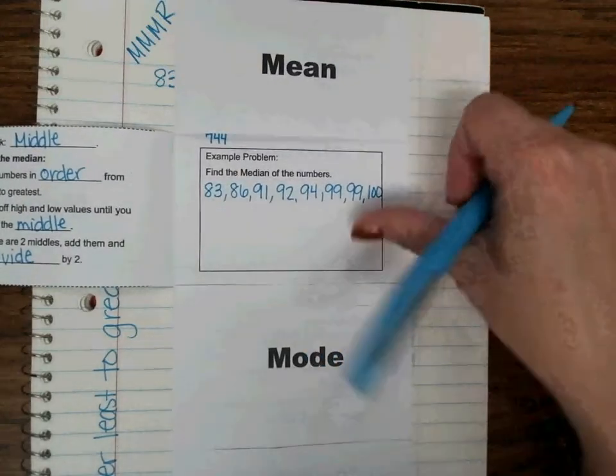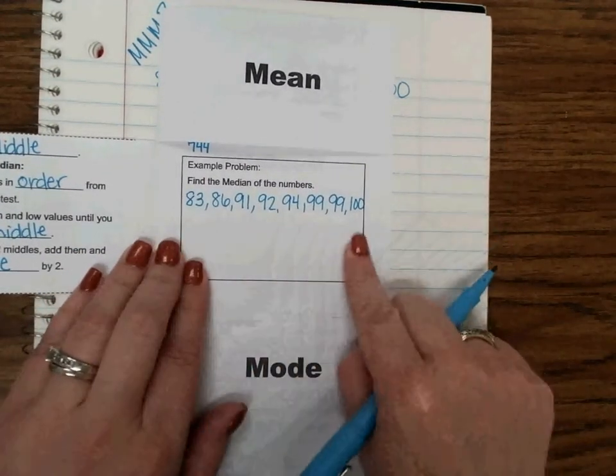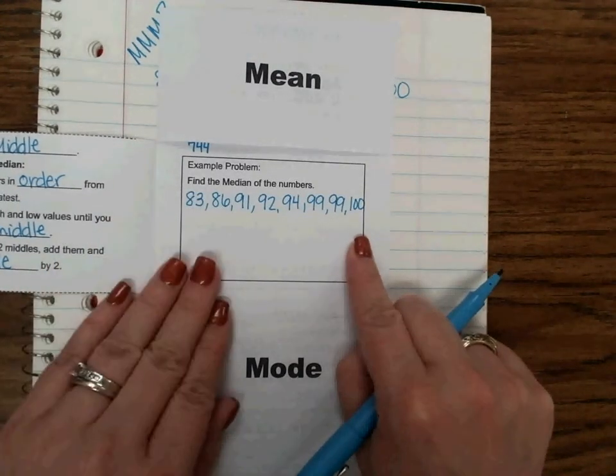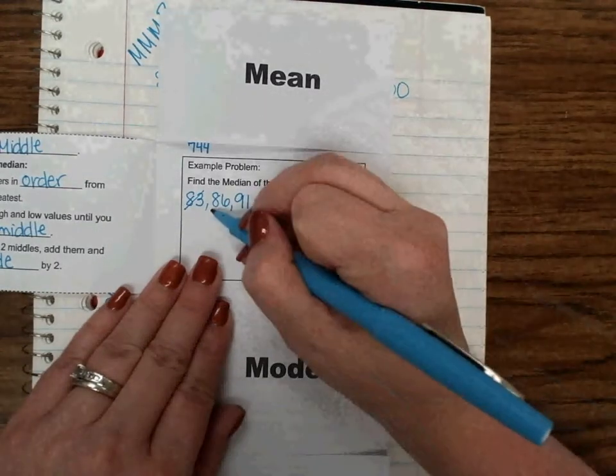So if I am finding the middle for this set of data, notice I put my numbers in order from least to greatest. There's still 8 of them. I'm double checking to make sure I got all of them there. And I just cross off 1 on each side.